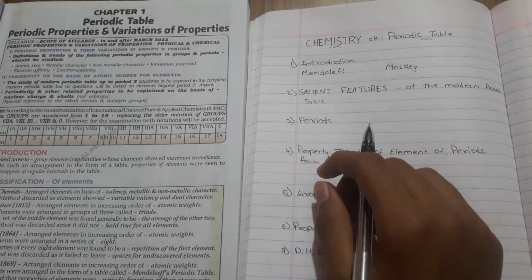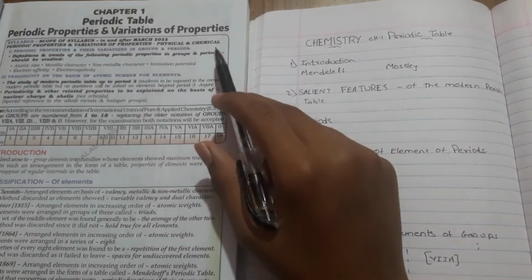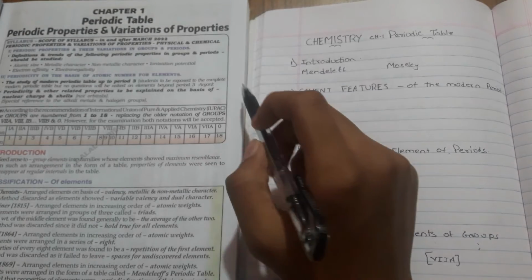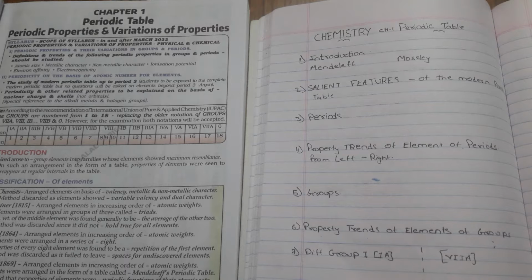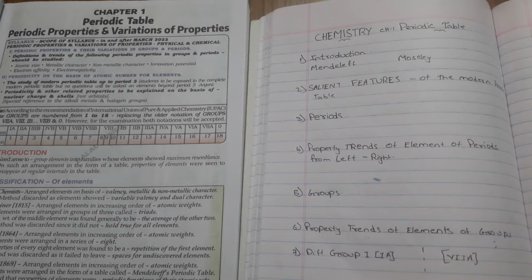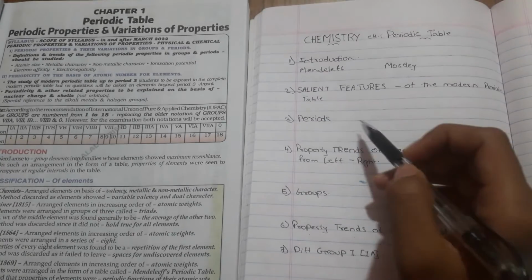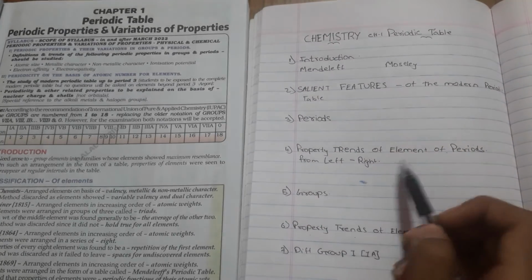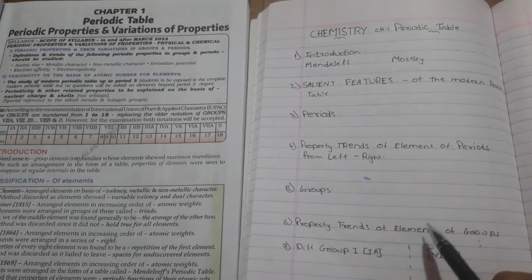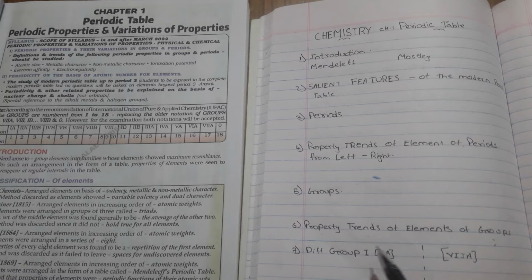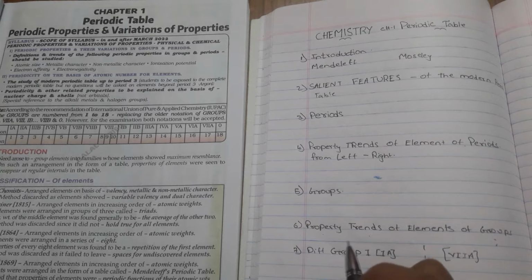In this video, we are going to discuss chapter 1 of chemistry, that is periodic table, periodic properties and variations of properties. In this chapter, we are going to learn about the introduction of the periodic table and salient features of the modern periodic table, about periods and property trends of periods, next groups, property trends of elements of groups, and what is the difference between first group elements and the seventh group elements. Okay, so let us start.